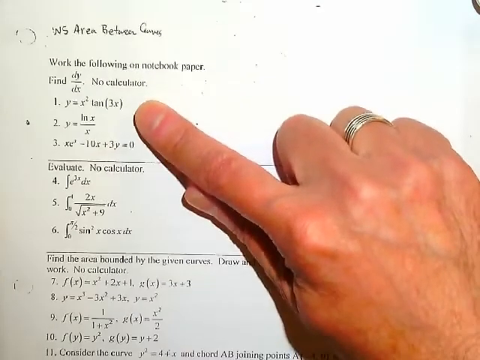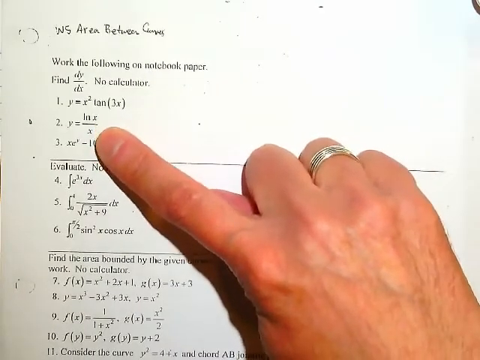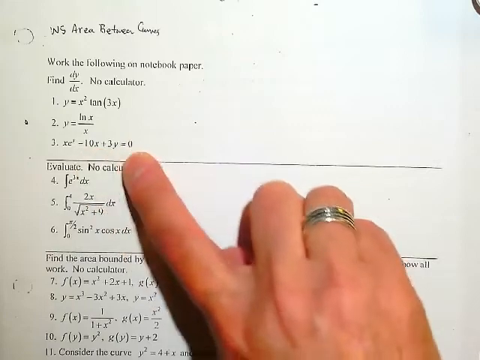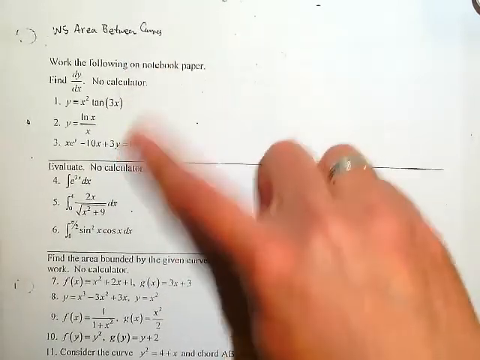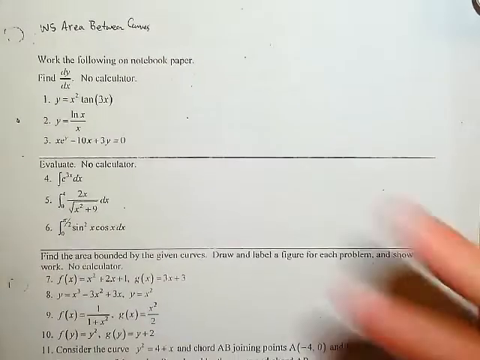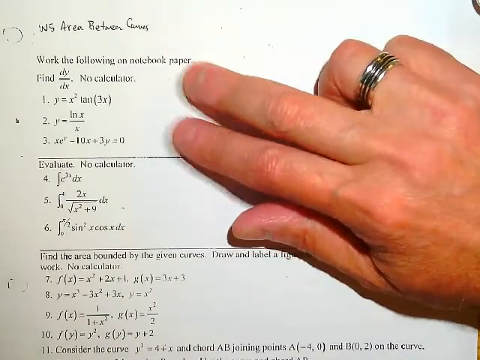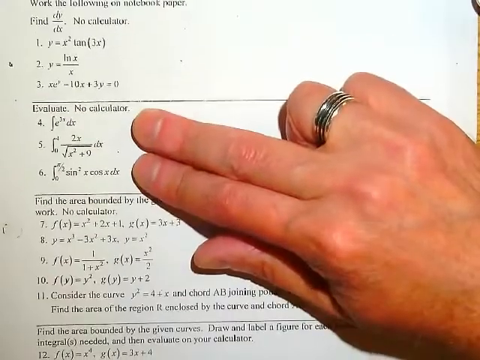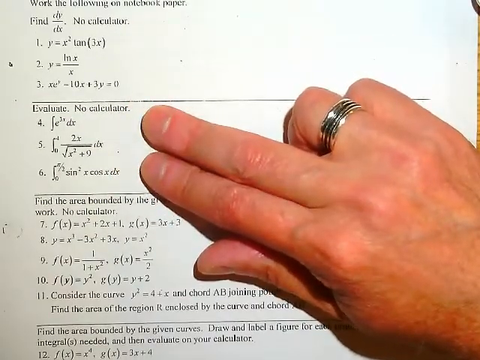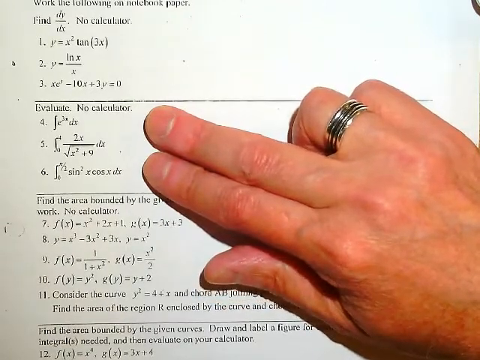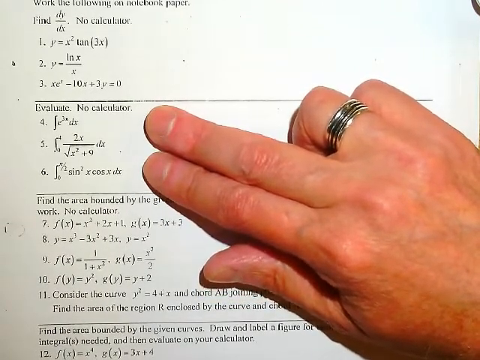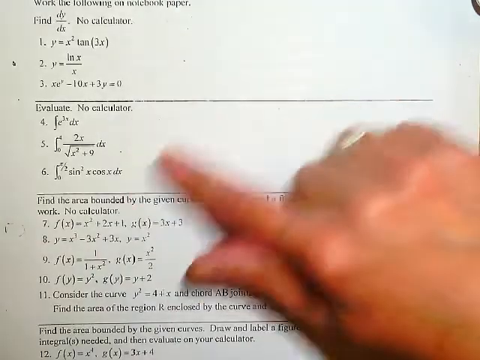Take the derivative, no calculator. So you've got a product rule. Oh, we've got a quotient rule. Oh, we've got implicit differentiation. So this is a good review. So even though problems 1 through 3 are good review on derivatives, problems 4, 5, 6 are good problems for antiderivatives. So no calculator, because this is something you should be able to do.